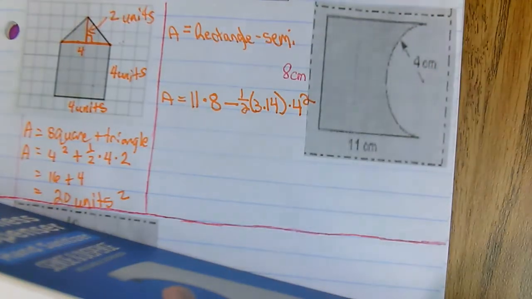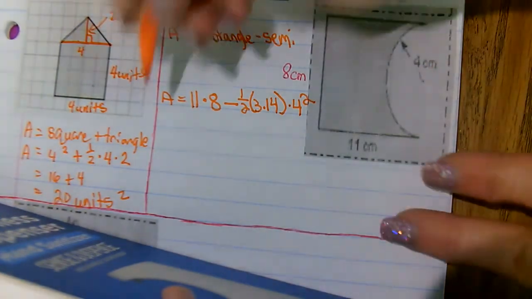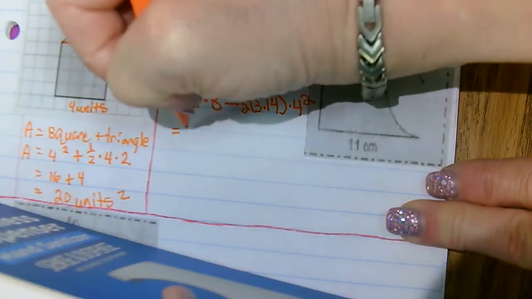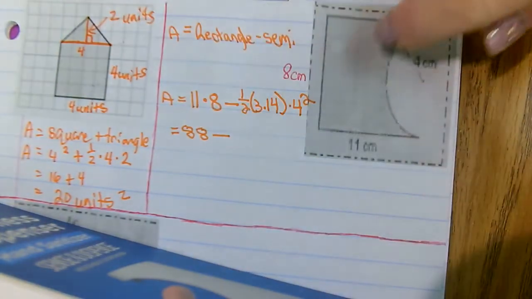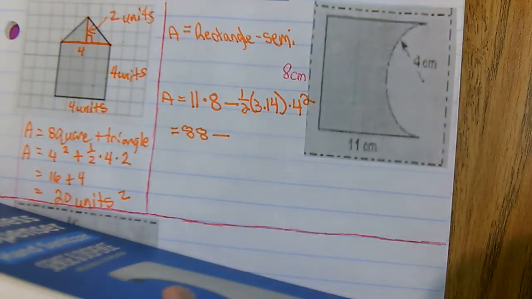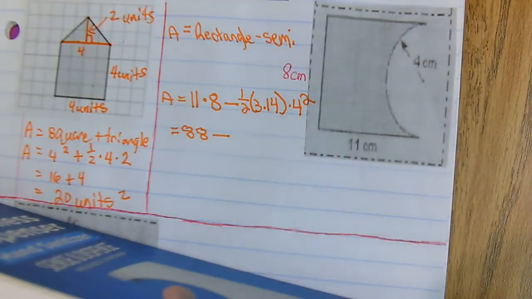Now, 11 times 8 equals 88, minus half of 3.14 times 4 squared, which gives us 25.12.